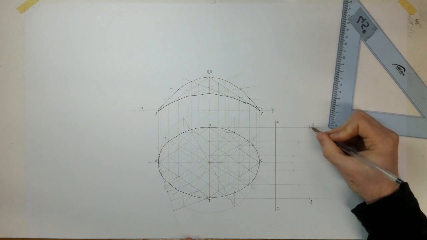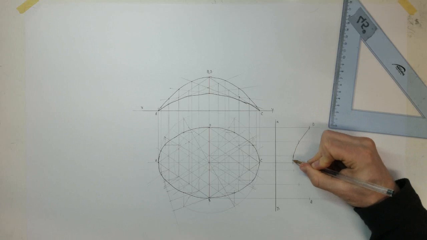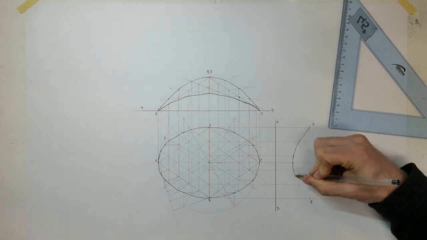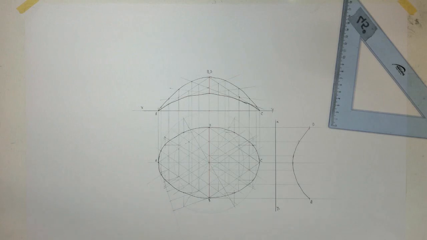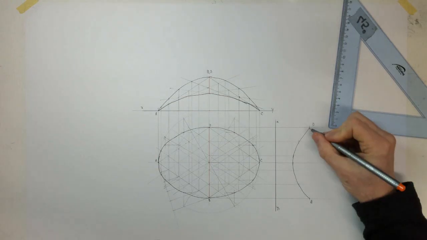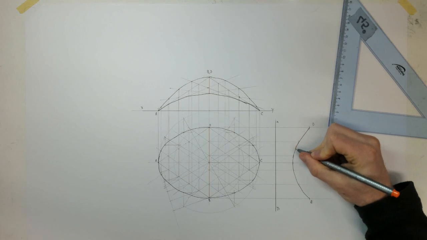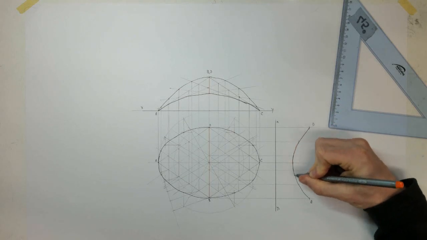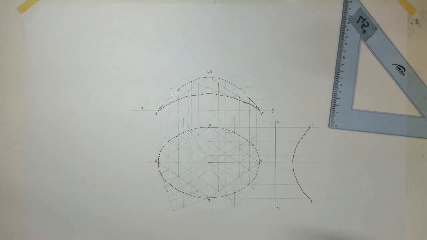And now I have my profile. Okay, so I might even highlight that with my orange just to show that it's the same profile cut.